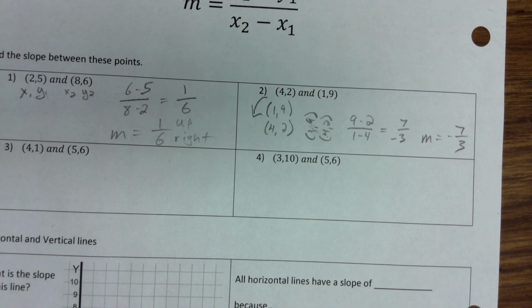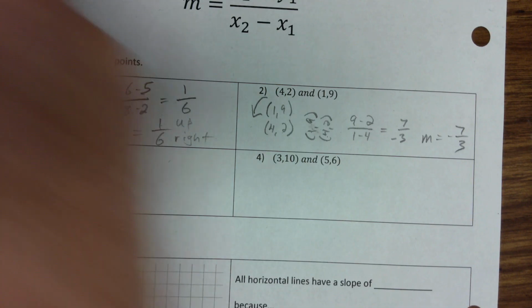Let me pop that on the graph here so that we can see that's going to be a negative line. I got 4, 2, and then 1, 9. Okay, so I got these 2 points. I'm going down 7, so 1, 2, 3, 4, 5, 6, 7, and then right 3. And it's a negative graph, so the slope will be negative 7/3, okay?